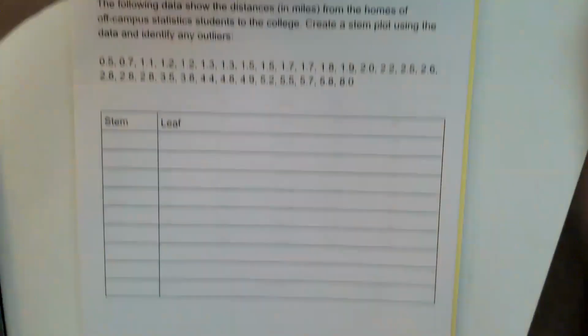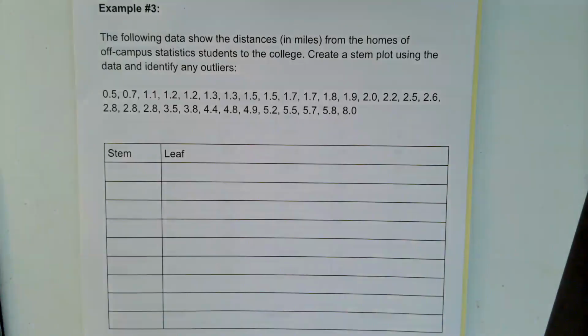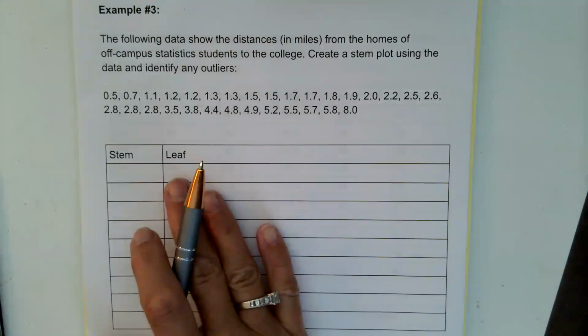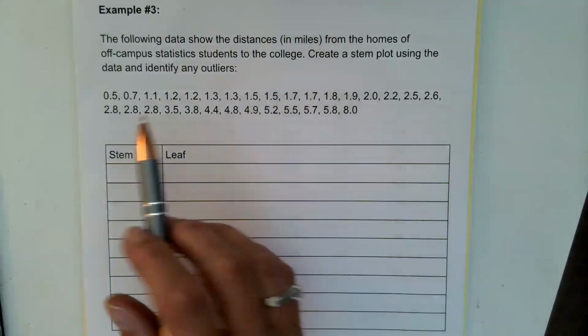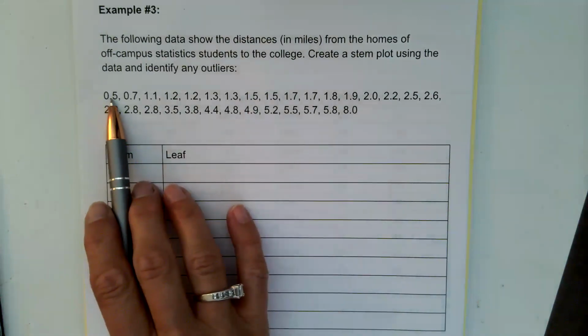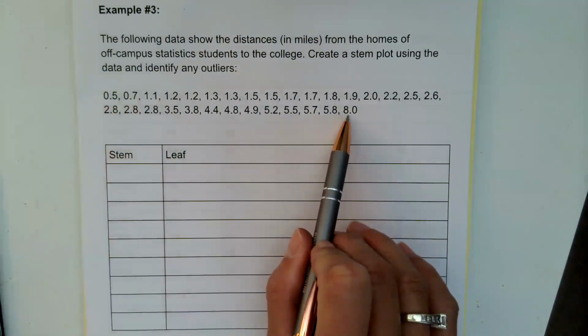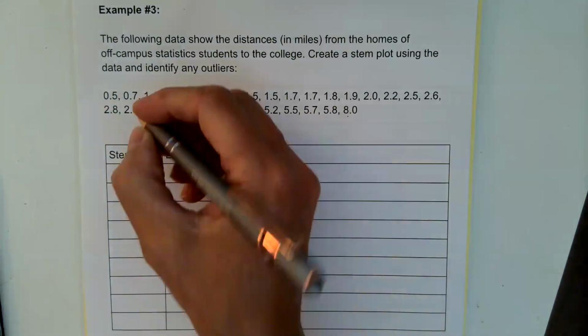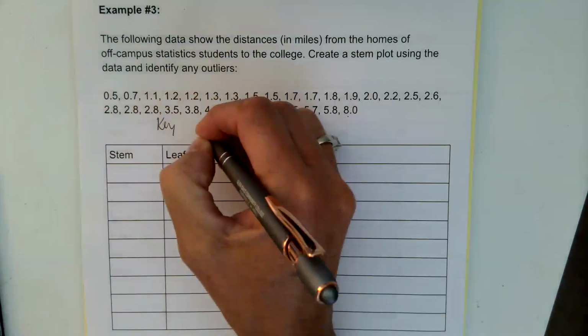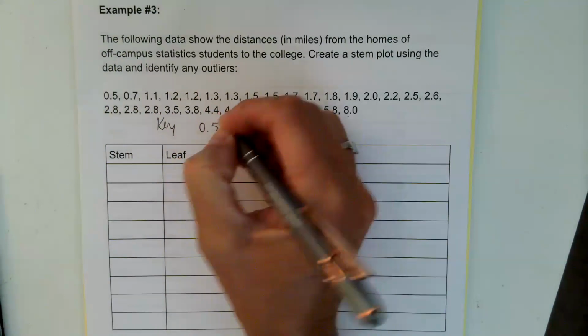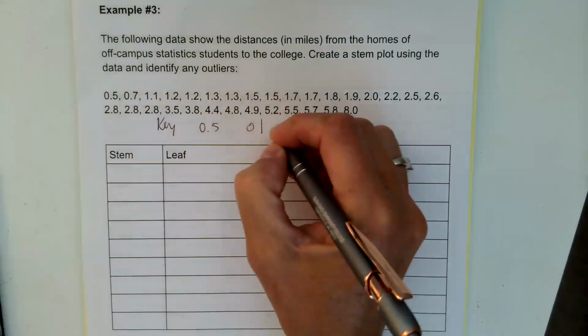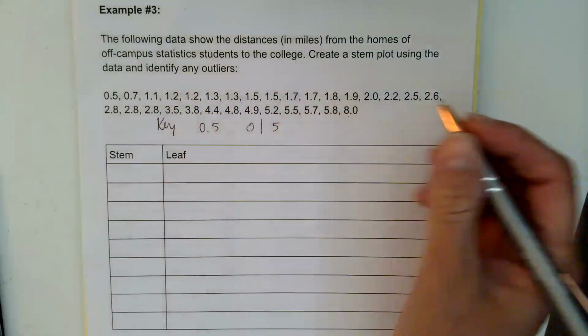So the next one is the distances in miles from the homes of off-campus statistics students to the college. Create a stem and leaf plot. So it looks like, and again, I gave them to you in numerical order, somebody lives a half mile away, 7/10 of a mile, all the way up to somebody who lives 8 miles away. So in this case, my key, I'm going to say 0|5. My key means 0 is going to be my stem and 5 is going to be my leaf.